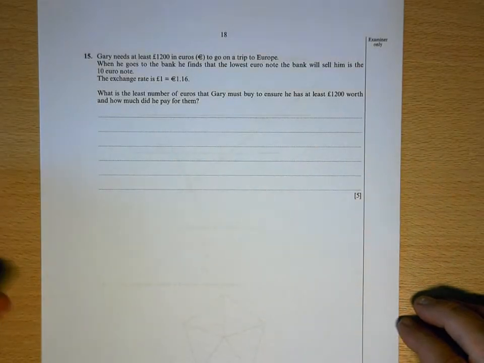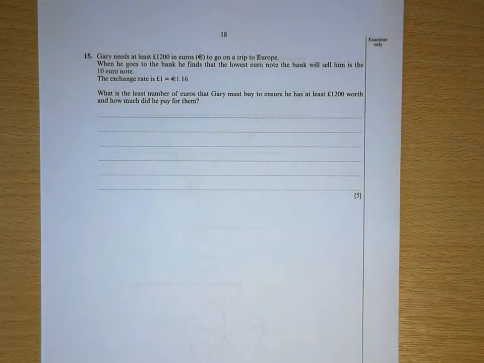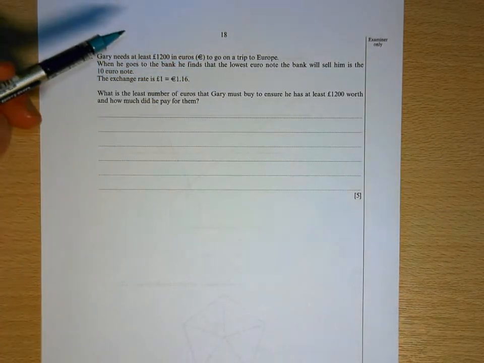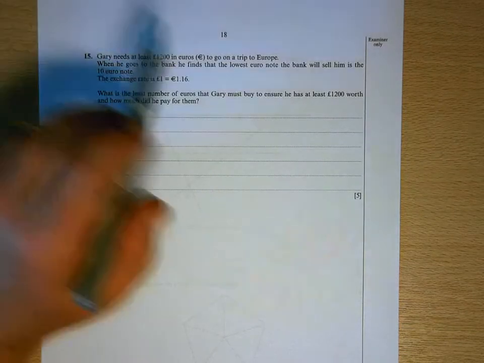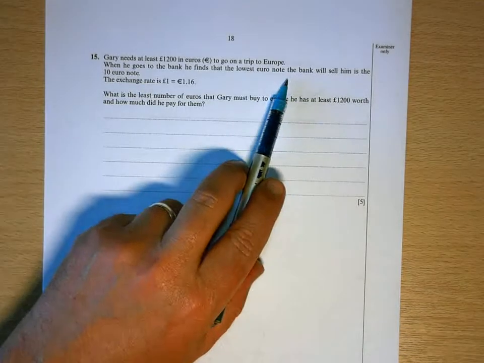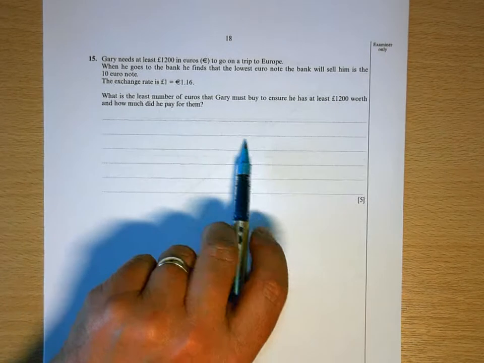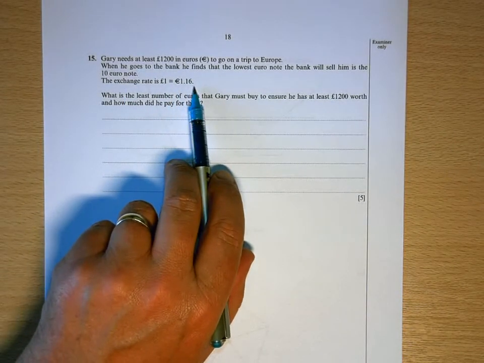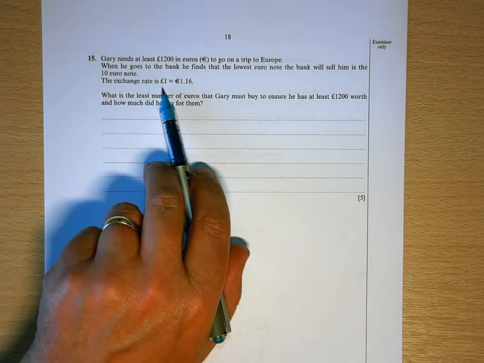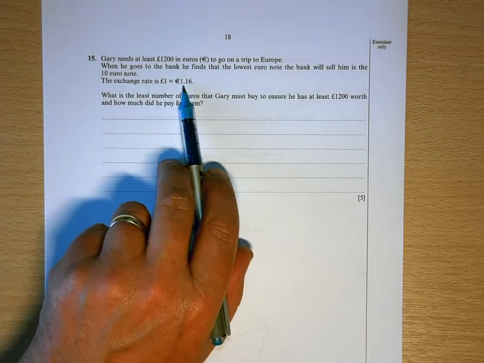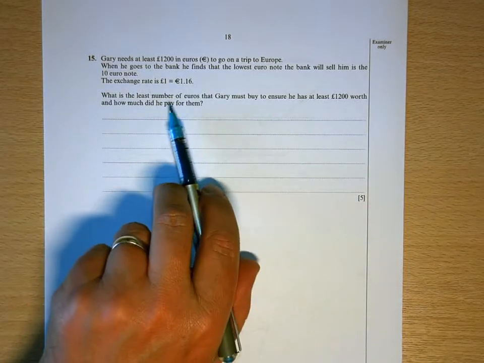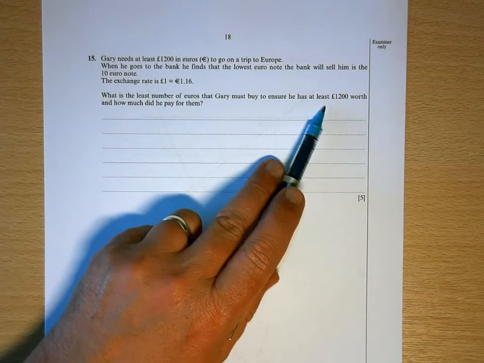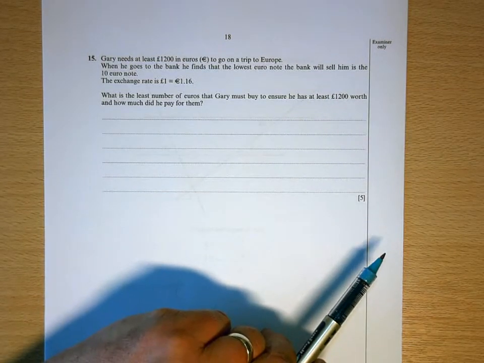Exchange rates. Gary needs at least £1,200 in euros to go on a trip to Europe. When he goes to the bank, he finds that the lowest euro note that the bank will sell him is the €10 note. The exchange rate is £1 equals 1.16 euros. So every pound he spends, or every pound he has, that's how many euros he can get in exchange. What is the least number of euros that Gary must buy to ensure that he has at least £1,200 worth, and how much did he pay for them?